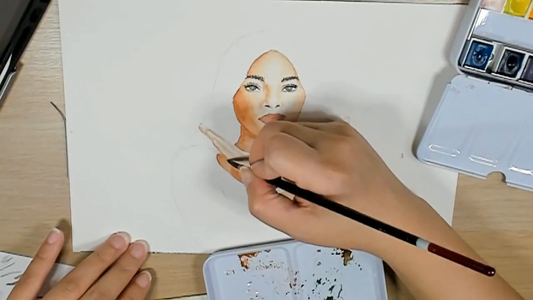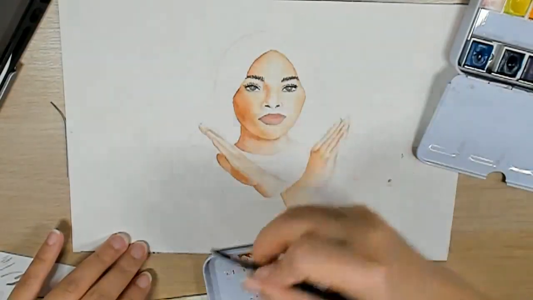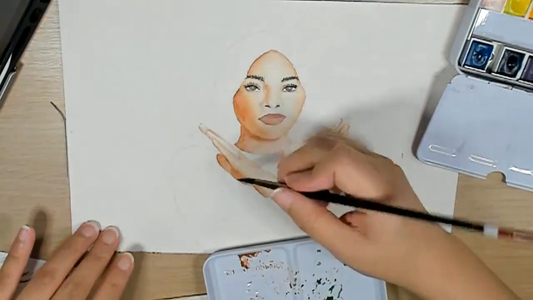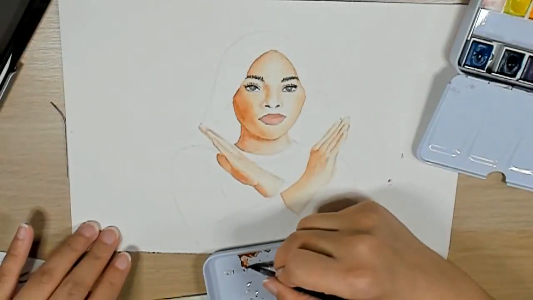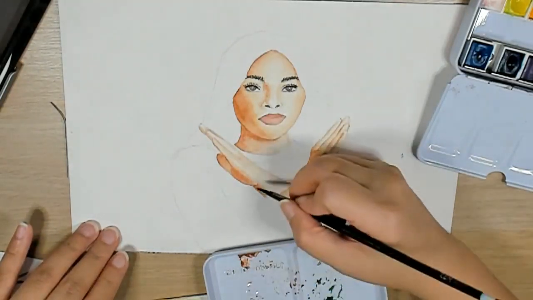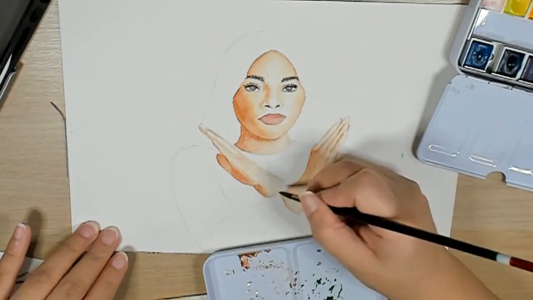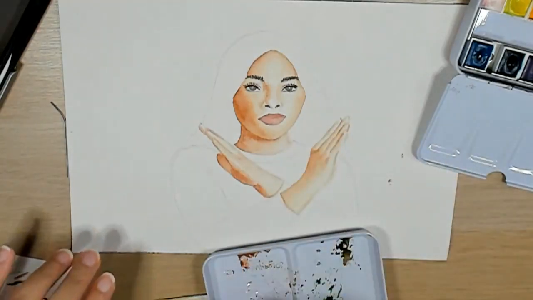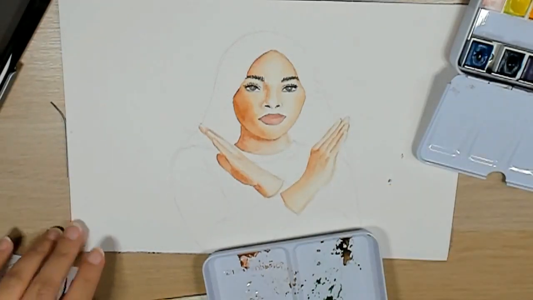And I'm also going to make this part darker just to separate the upper part with the thumb, which is down there. But not too much. Again, just a suggestive line is enough. And don't forget the cuff.